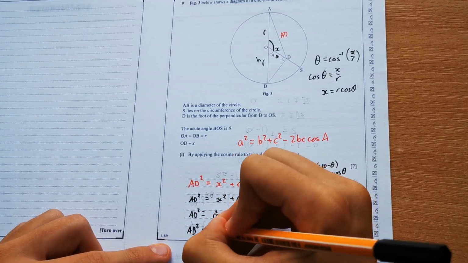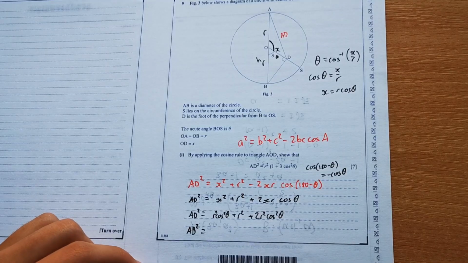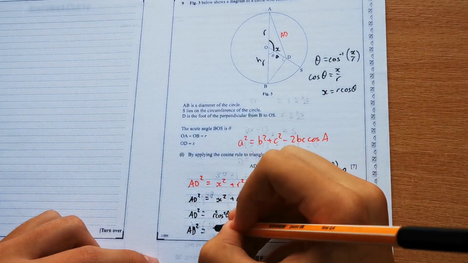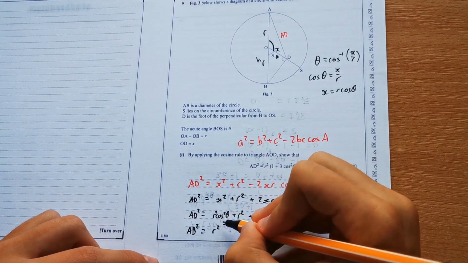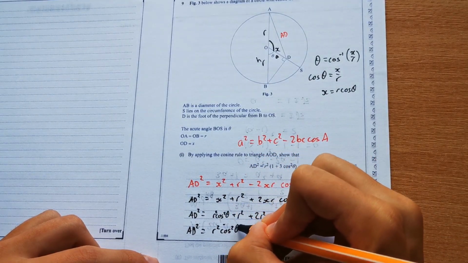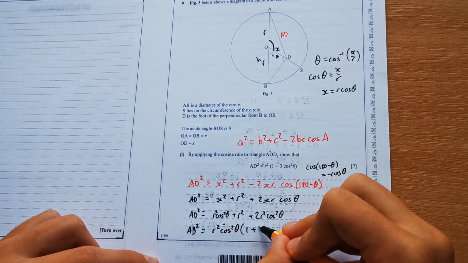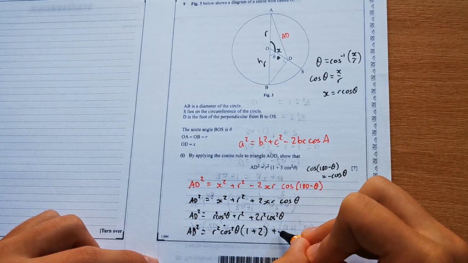AD squared is equal to, let's factorize out, so we have a cos squared theta common, we have an r squared common. Yes we do, so we have r squared upon cos squared theta upon 1 plus 2 plus r squared.